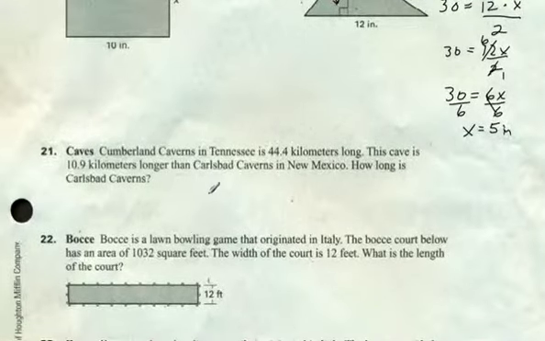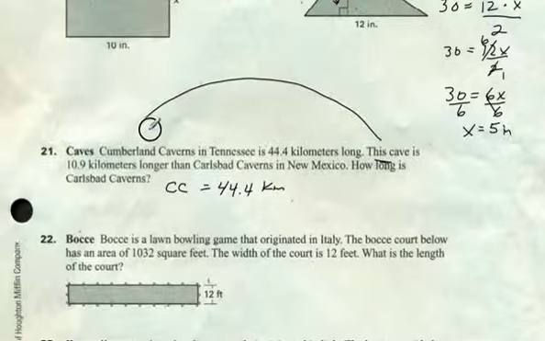So, Cumberland Caverns is 44.4 kilometers long. So we'll put that's CC. Okay, that's 44.4 kilometers. This cave, so they're referring this cave to Cumberland Caverns, is 10.9 kilometers longer than Carlsbad Caverns. How long is Carlsbad Caverns? So we know that the 44.4 is 10.9 longer than Carlsbad.